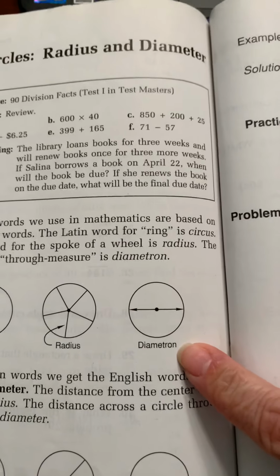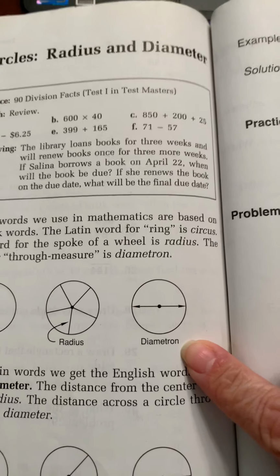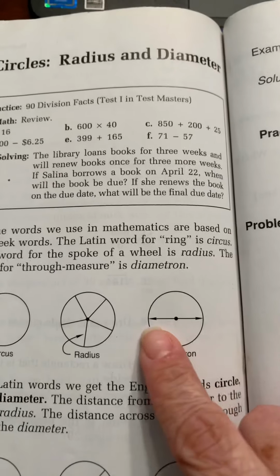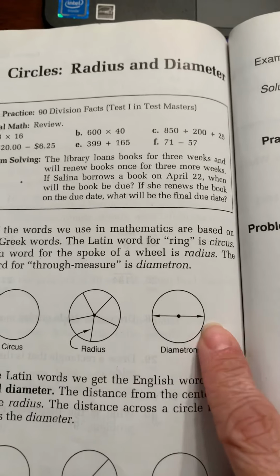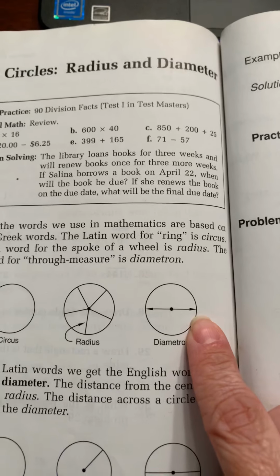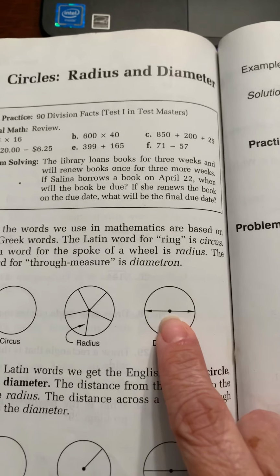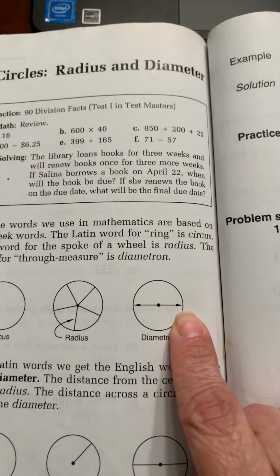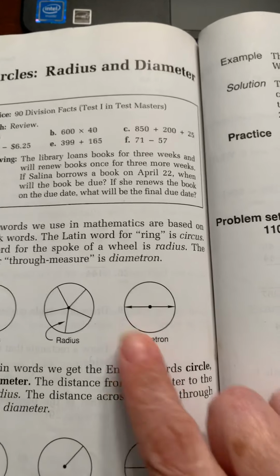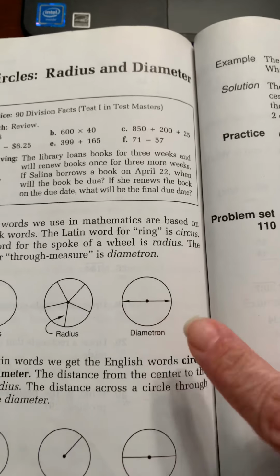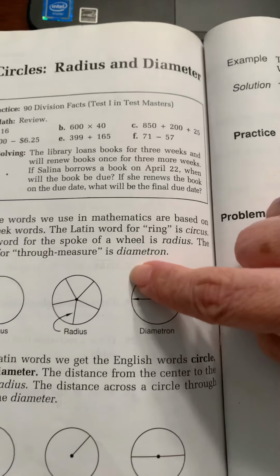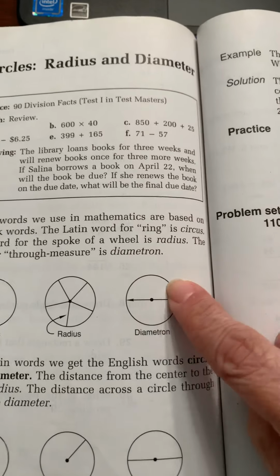And then the diametron is the distance across, all the way across. If you go straight from one side to the other through the center, you will find the diameter, that's where we get the word, of a circle. It could be from top to bottom, or across.